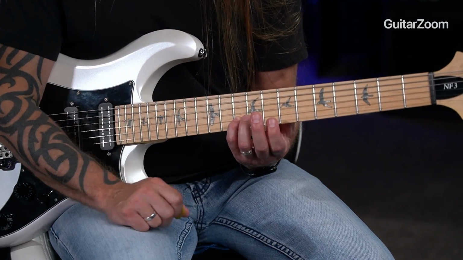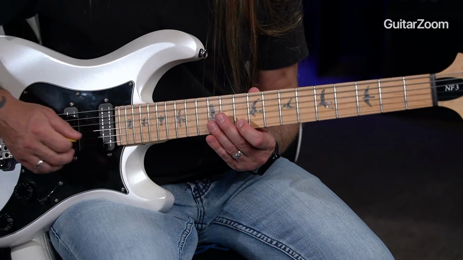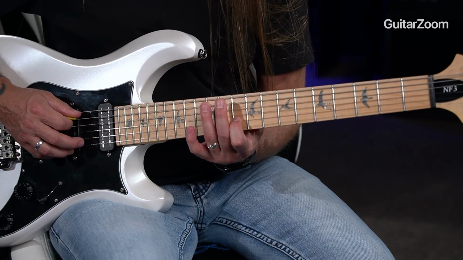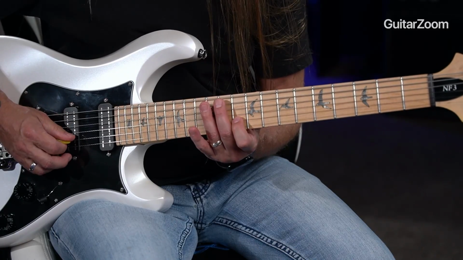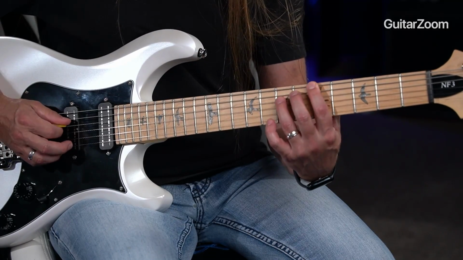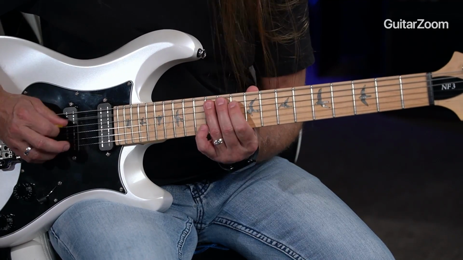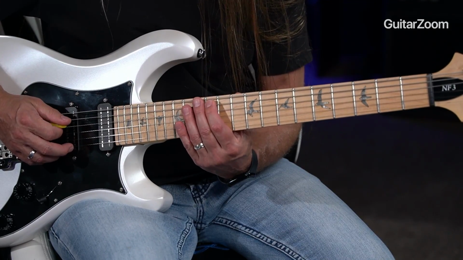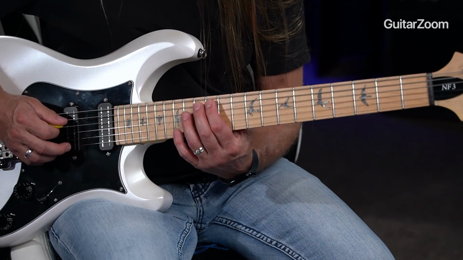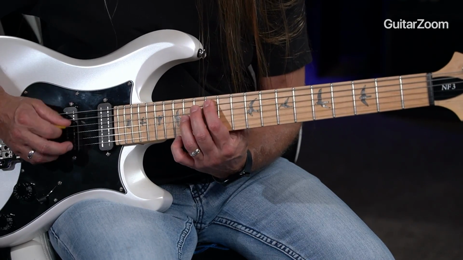Now, if I go to the 10th fret of the 2nd string, put my first finger on there, now I can go up to the 12th fret of the 5th string. Now I'm going to move over to that note, which is the 12th fret of the 5th string, and I'm going to go to the 14th fret of the 3rd string.